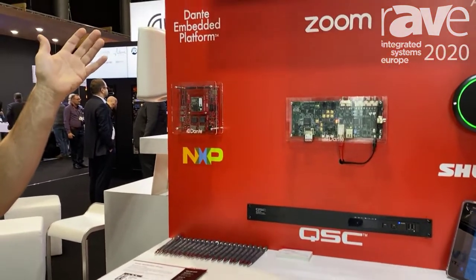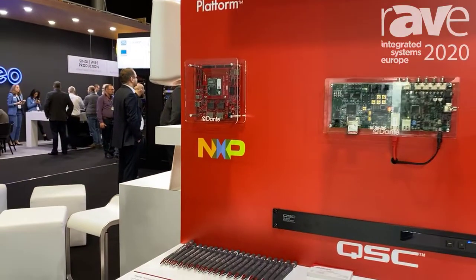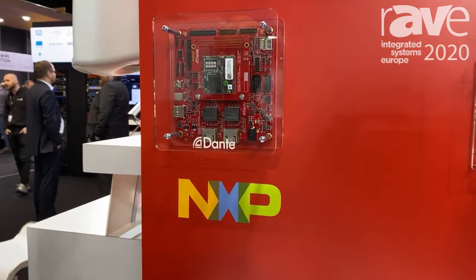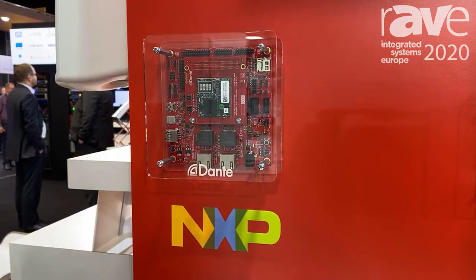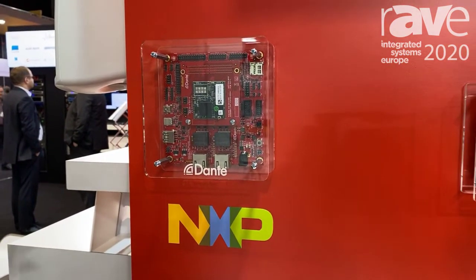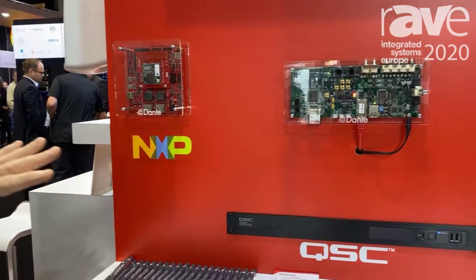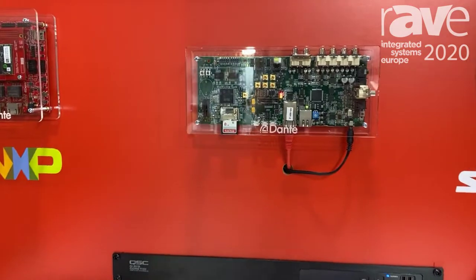So then on Dante Embedded Platform, this is for more kind of hardware, Dante hardware products. We have Dante Embedded Platform for ARM processors and also for x86. We've got it on NXP.